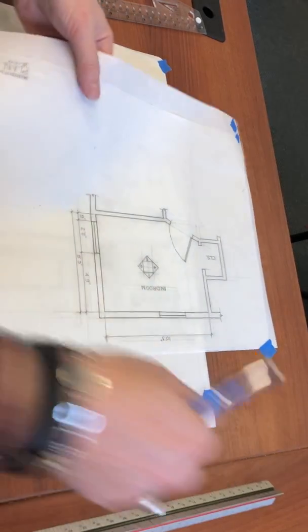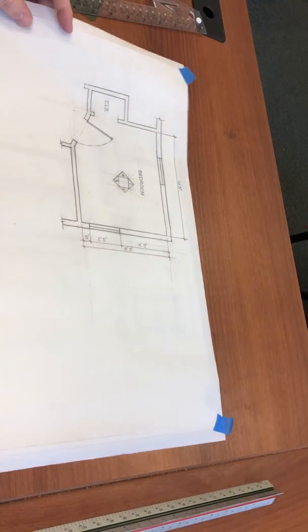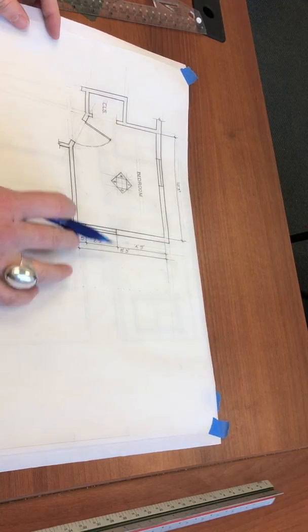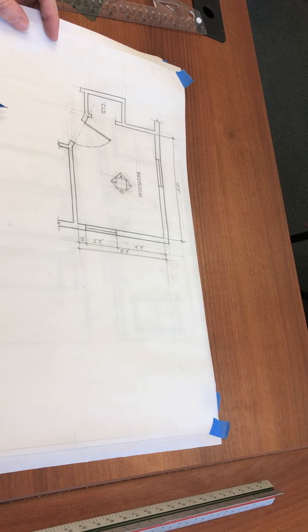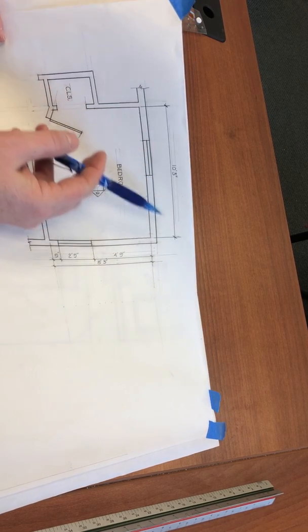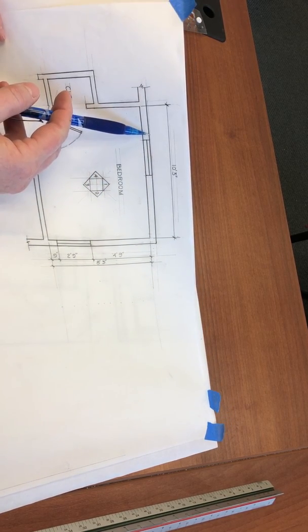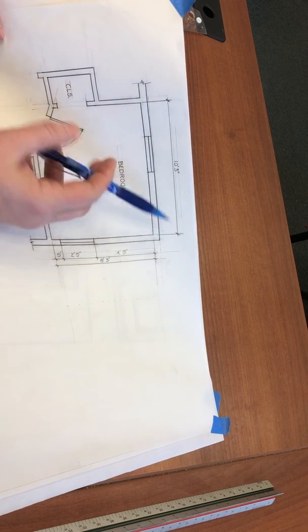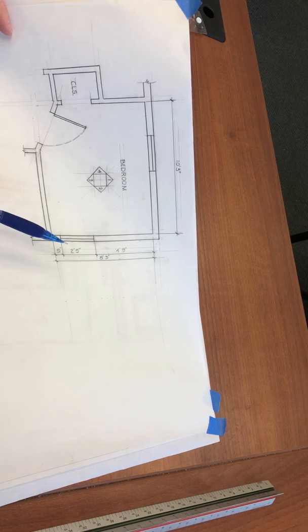So that's how we're going to add dimensions to our drawings. Very neatly spaced equidistant from each other. So notice that I put the overall dimension out a total of 1/2 inch plus 1/4 inch, so I can fit that inside dimension in here.